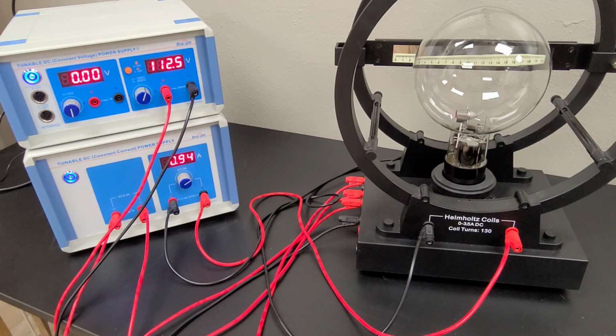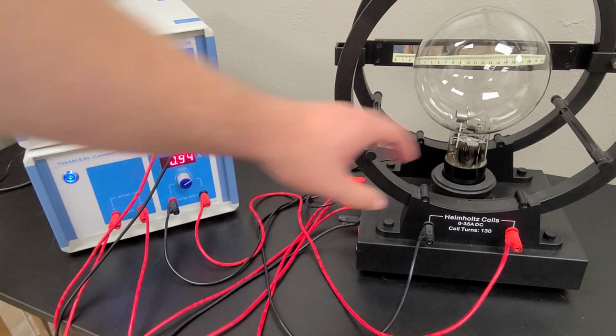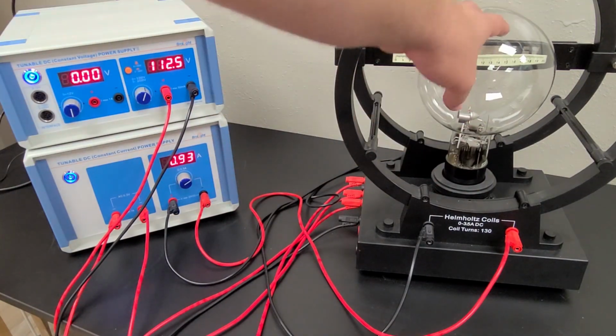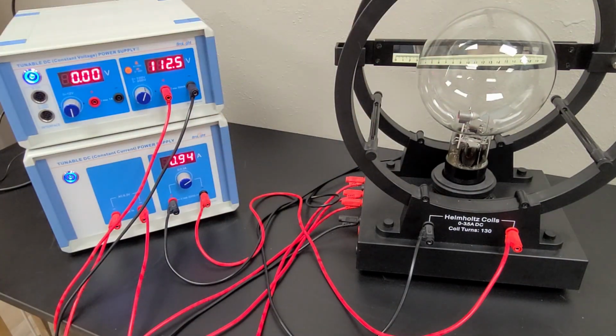Okay, so that is going to do it for this demonstration. You can see how changing the voltage and the current affected the radius here. Go ahead and use the data located on Canvas to complete your lab report, and we will see you next time.